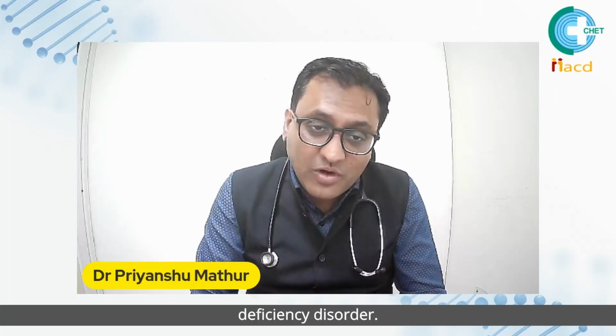Similarly, in complex molecule disorders, there are three different categories. First is complex molecule accumulation disorder. Second is complex molecule deficiency disorder, and third is cell trafficking and transport defects. In this category also, we can identify them clinically. Complex molecule accumulation disorders present with coarse facial features and organomegalies.